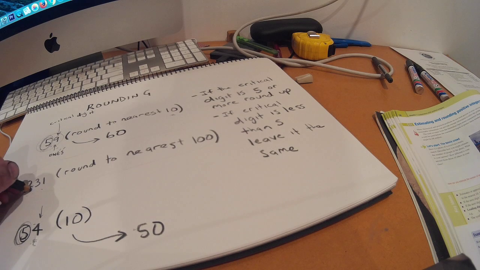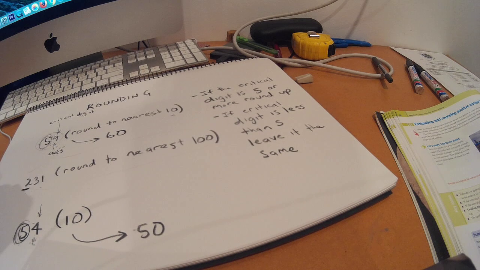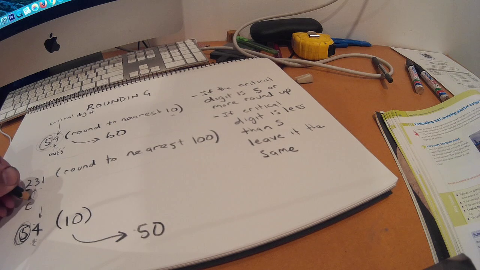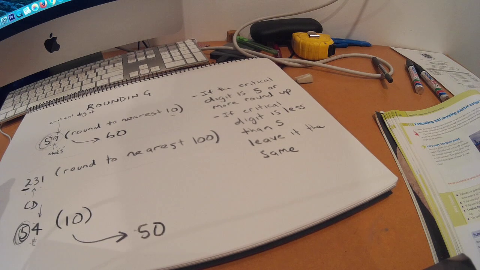So that's not the critical digit. We look at the next digit along to work out the critical digit. So the 3 is the critical digit, I'm going to write CD for critical digit. Okay, so 3 is a critical digit.